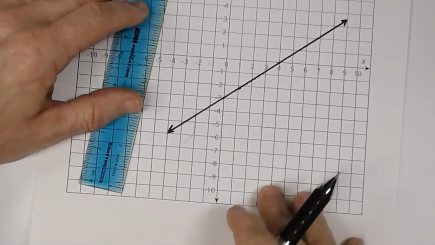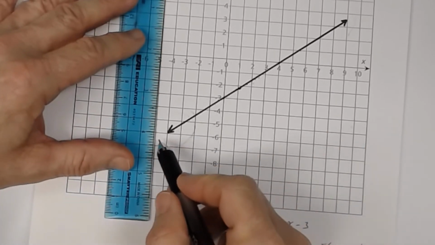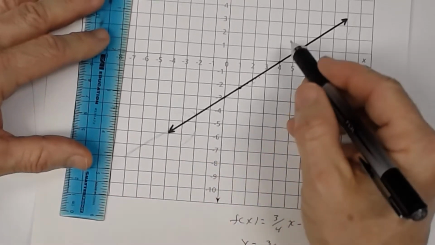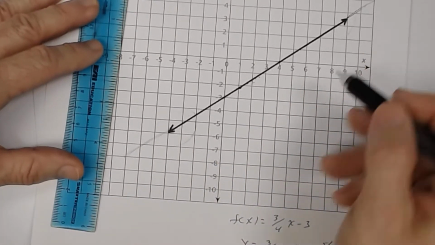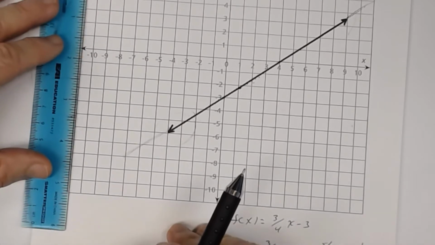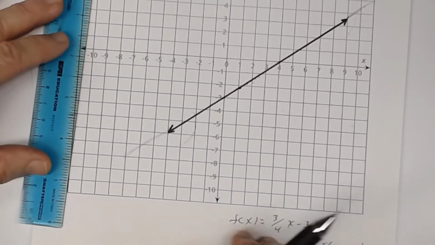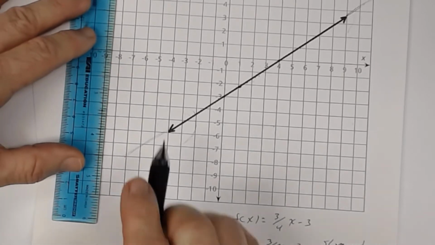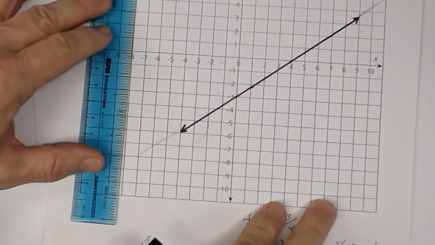Okay, so listen carefully. You see how this arrow is pointing down? So just think about it like this. It just keeps on going down like this, and this keeps going up like this. Okay, so that's how you got to think. Now the domain is a set of x-coordinates. So go along the x-axis like this. See how the ruler is going along the x-axis?